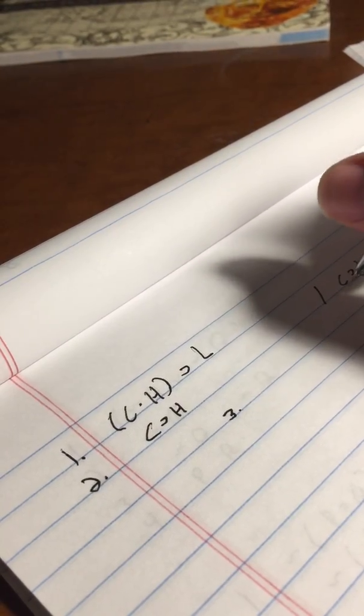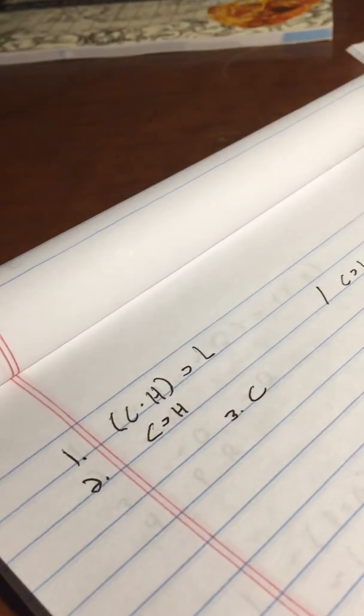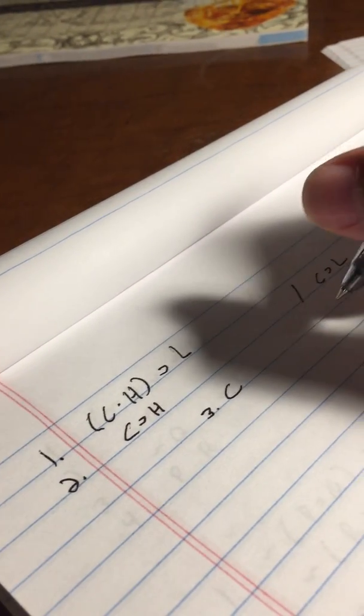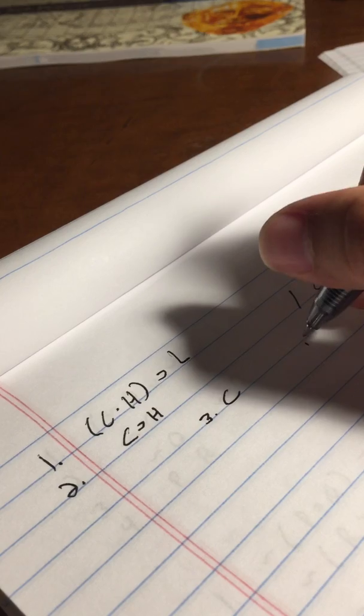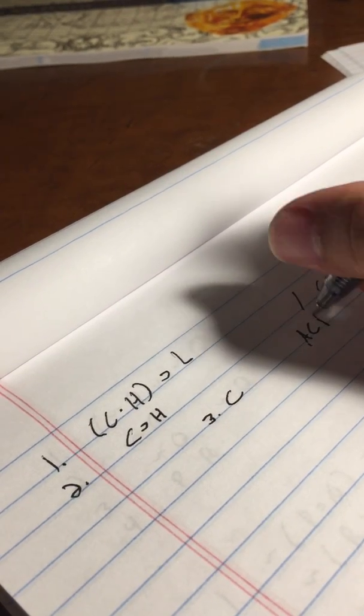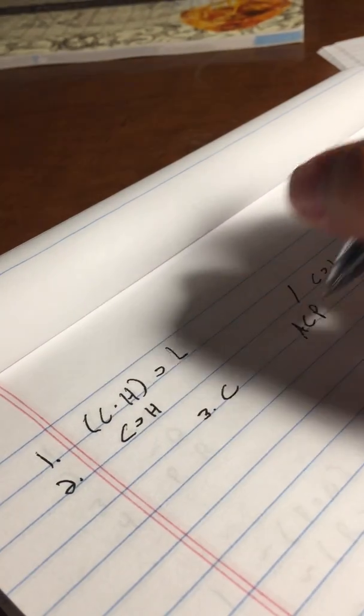So first thing I'm going to do is say, okay, I'm going to assume the antecedent is true. So I'll just say C, and that's just going to be an assumption for the conditional proof. So assumption for conditional proof, right? You don't need a line number because you're assuming this at this point.